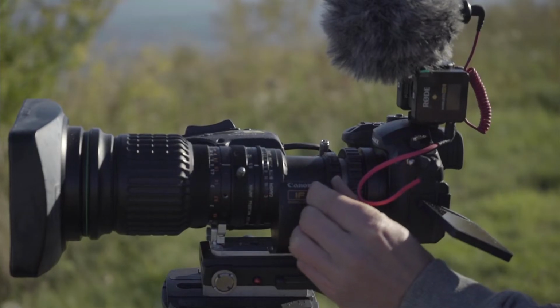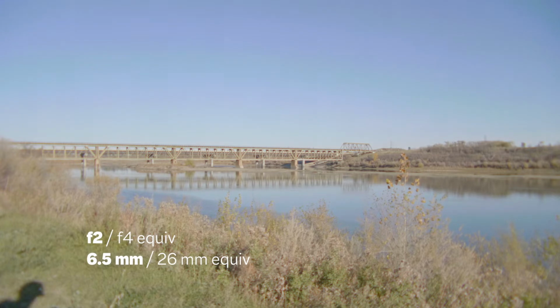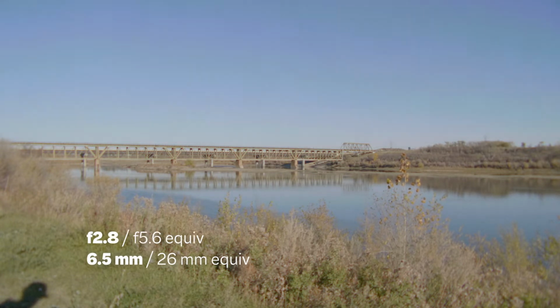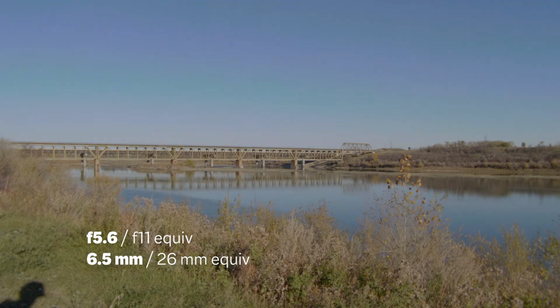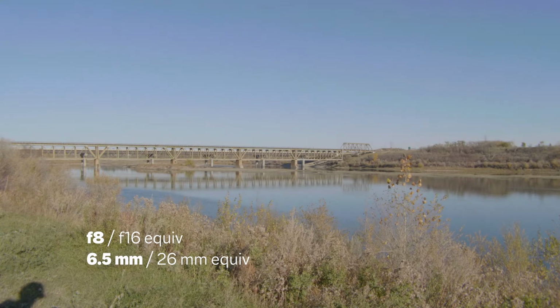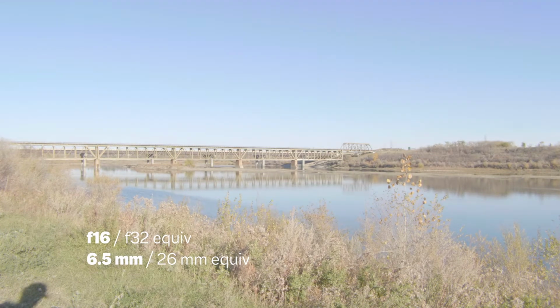So I'll just go through the zoom range, wide open on the lens. 2.8, f4, 5.6, f8, f11, f16. Okay, we're probably getting faster than the shutter can kind of keep up with here.